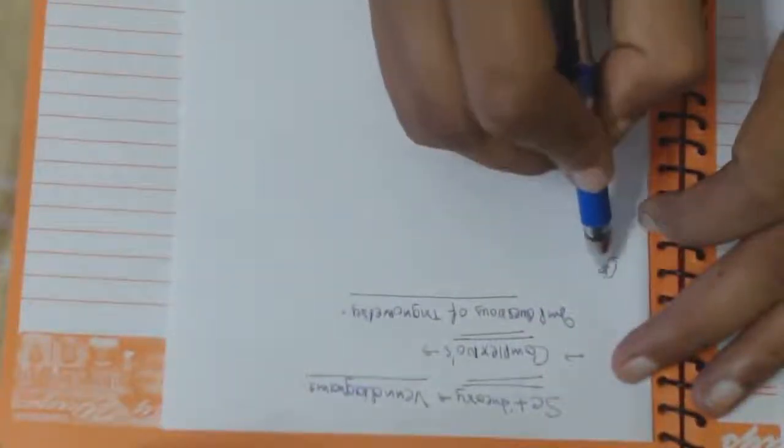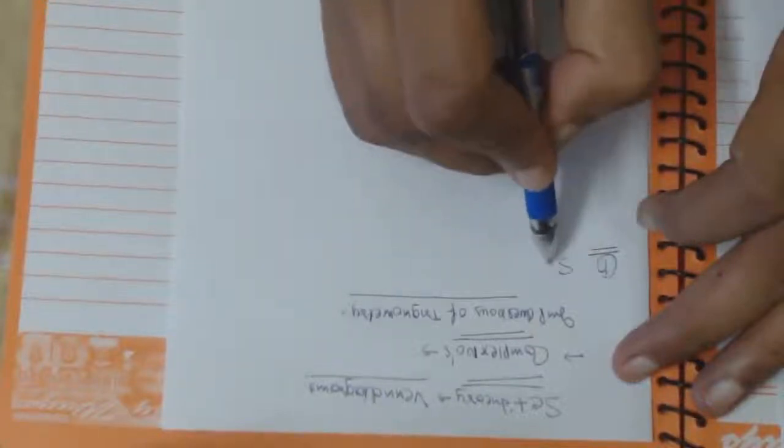So today's lecture is all about this. Okay, first I am taking set theory.